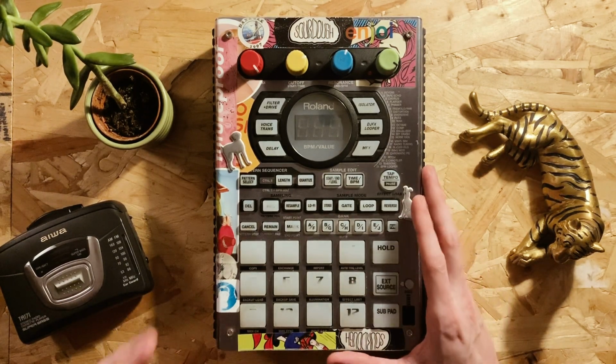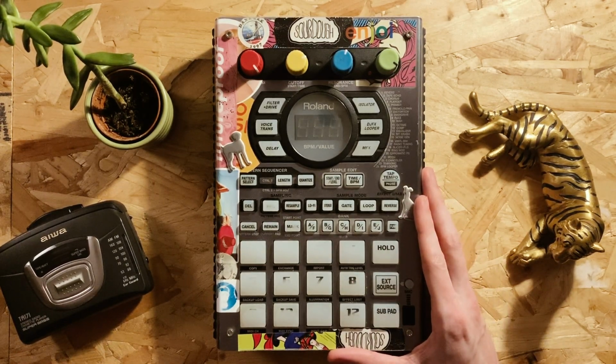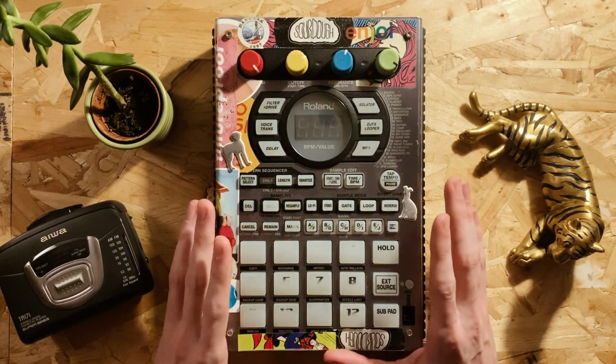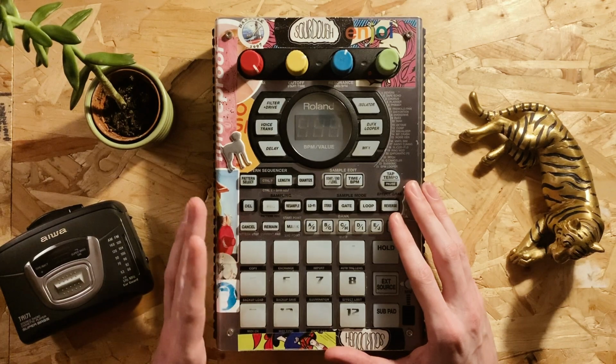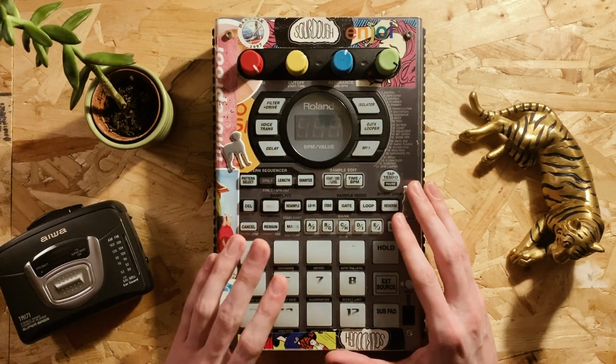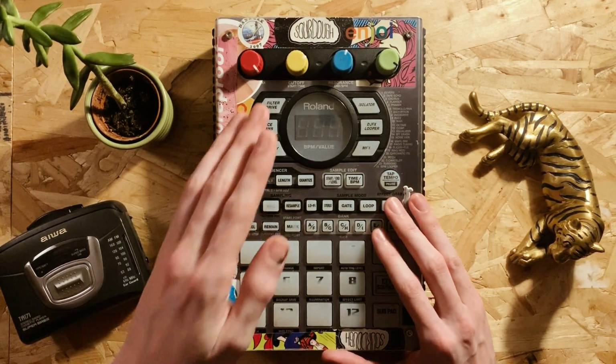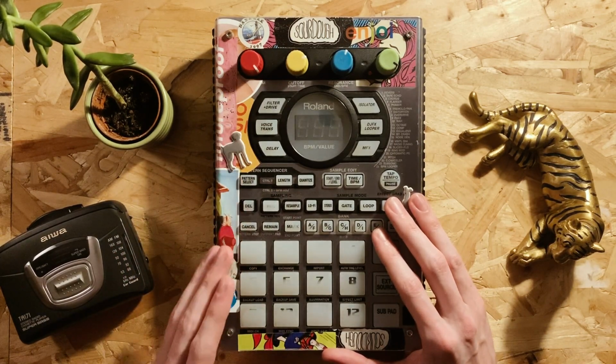So the SP is not even going to get turned on for this one, but I'm just going to explain how the different types of exporting work. The first one I'm going to explain is the one that I tend to use the most, to be honest, and it's basically recording your beat out of the back of the SP whilst playing it live.